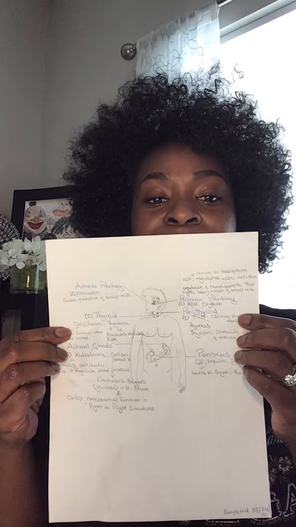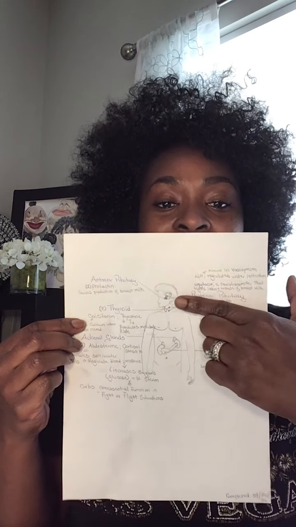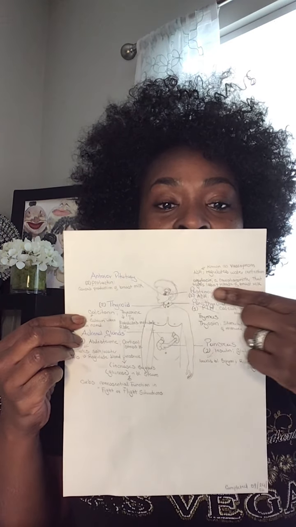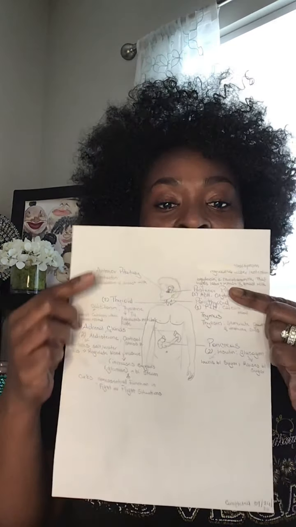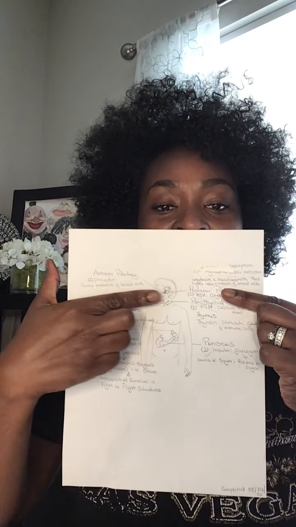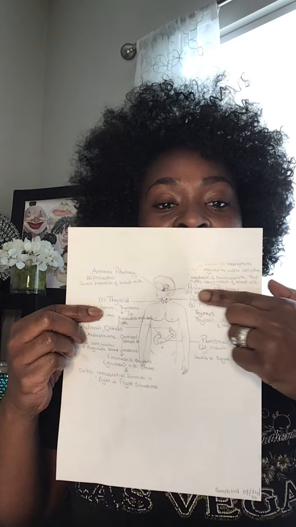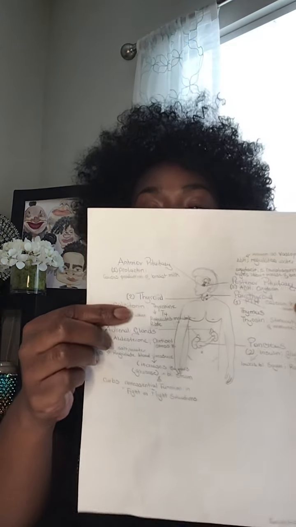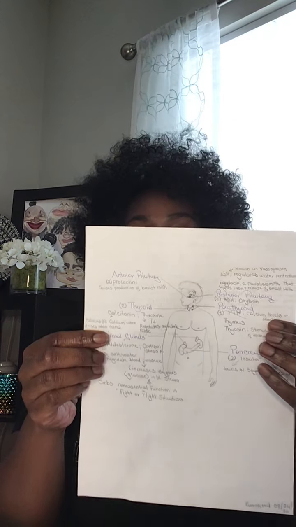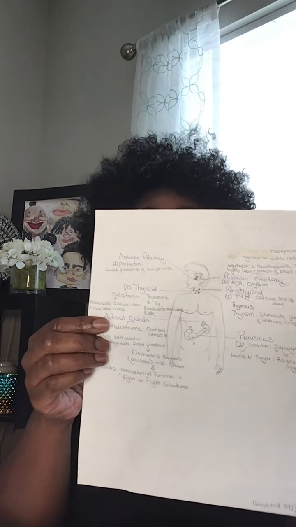Over here we have the posterior pituitary, which is right behind the anterior part. So the anterior part is in the front and the posterior part of the pituitary is in the back right there. So the posterior pituitary gland produces ADH and oxytocin.